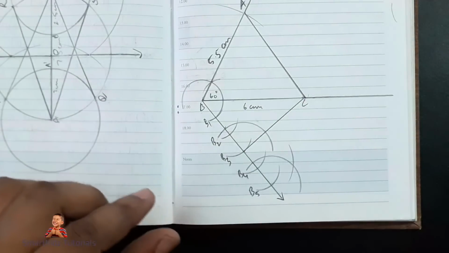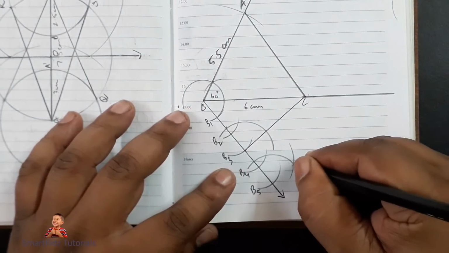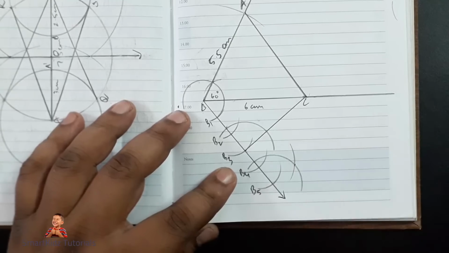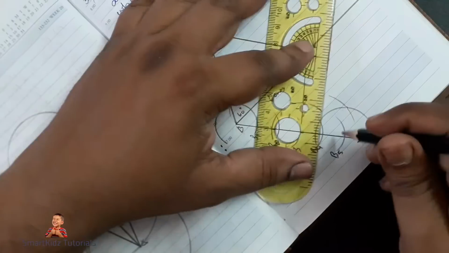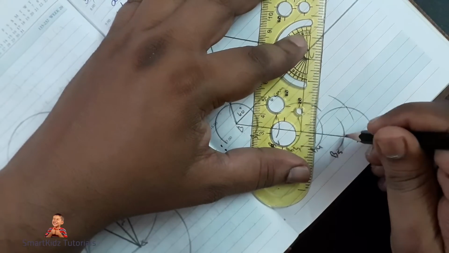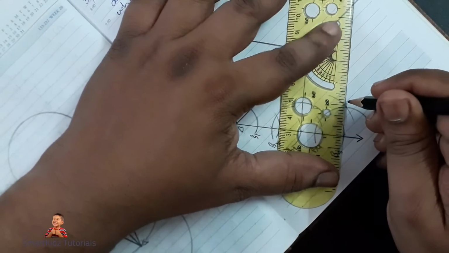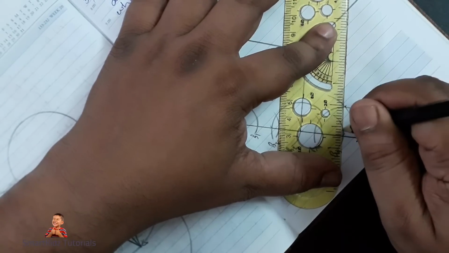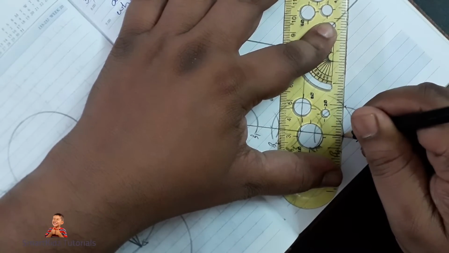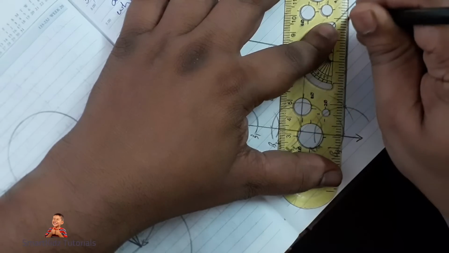Okay, and I'll mark where the two arcs intersect. I'm going to draw a line that is from B5 passing through this point. This way.